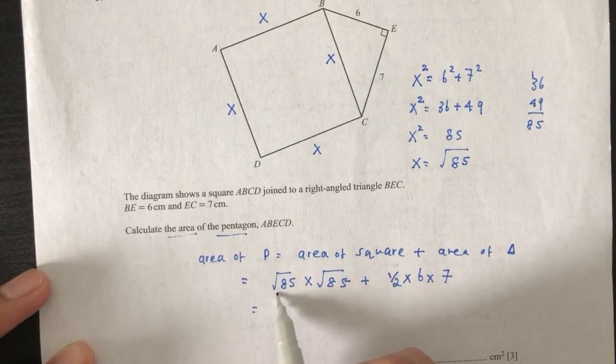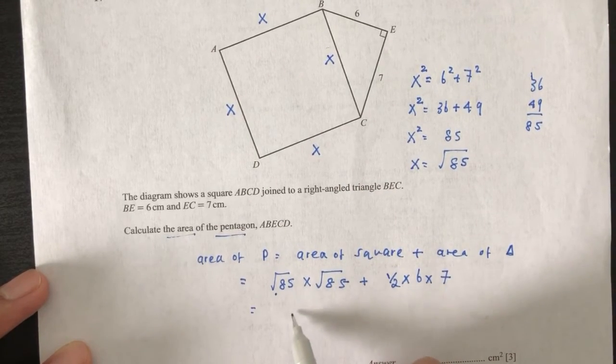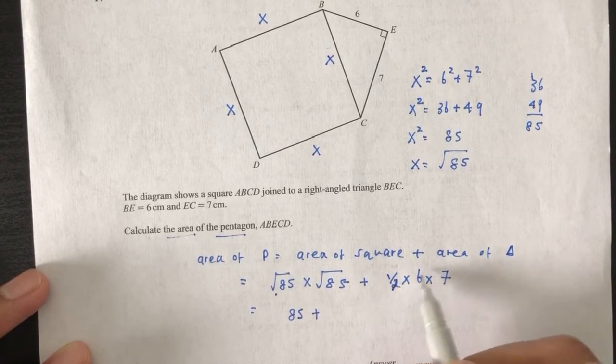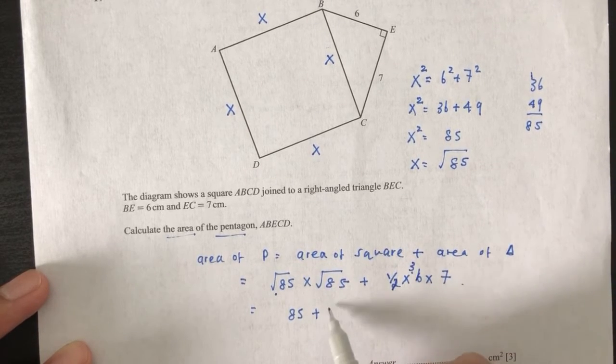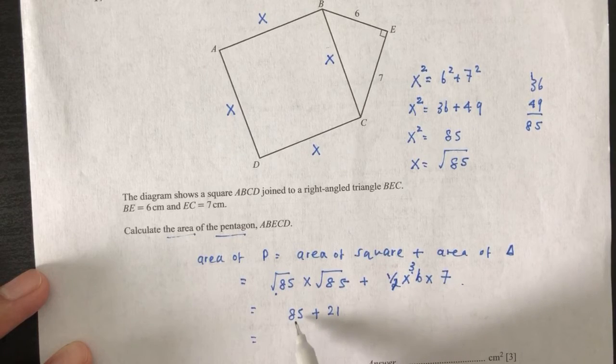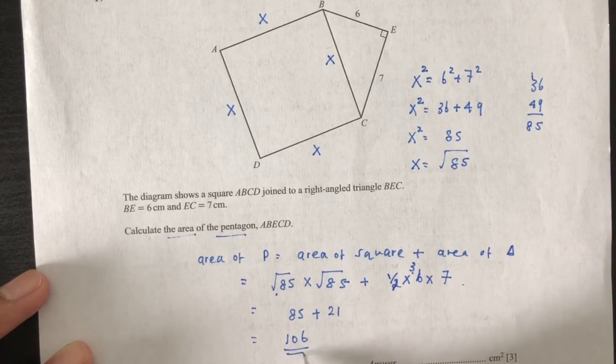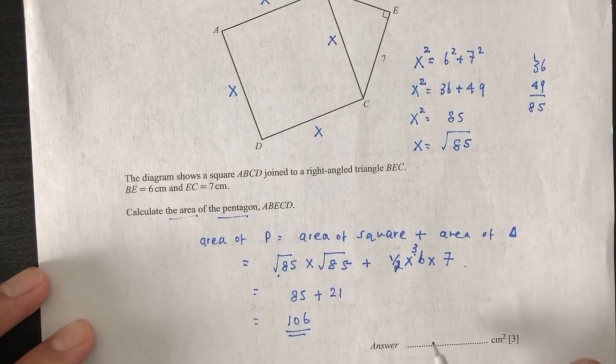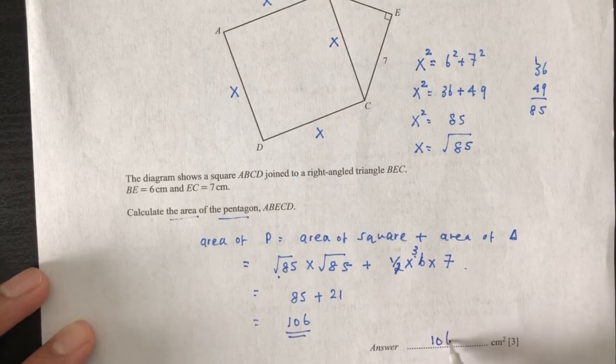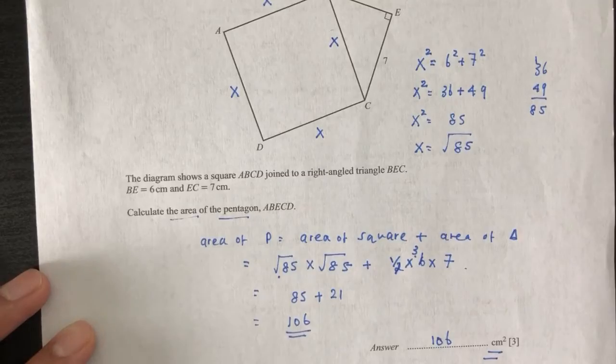Let's simplify. So square root times square root will be 85 plus, simplify here, 3 times 7 is 21. So 85 plus 21 will be 106. So this is your answer for question number 17, 106 centimeters square.